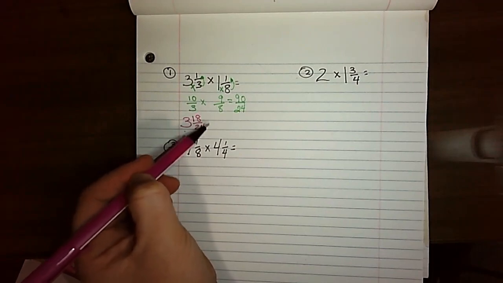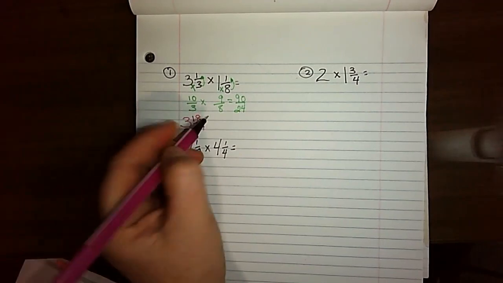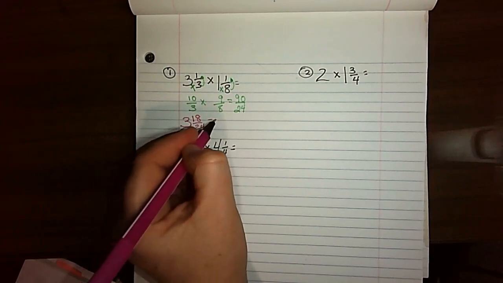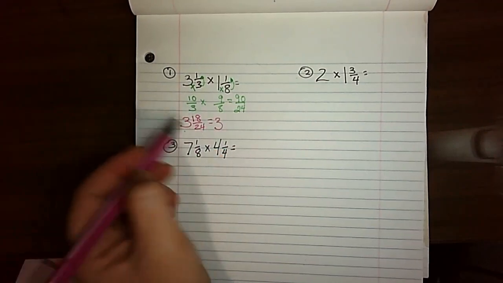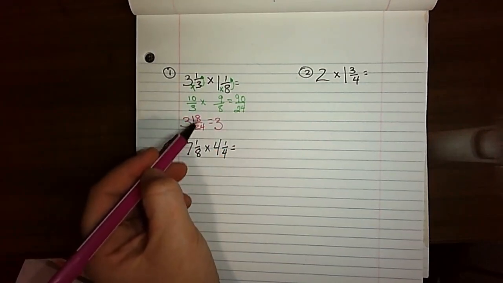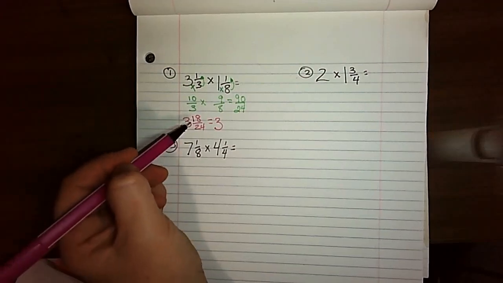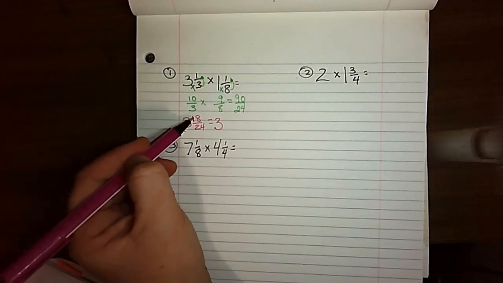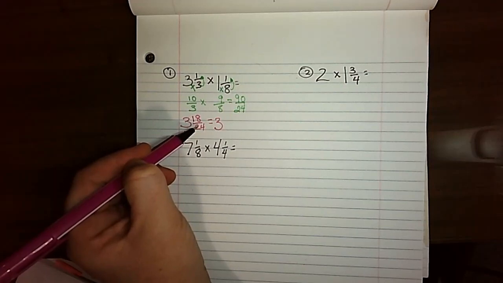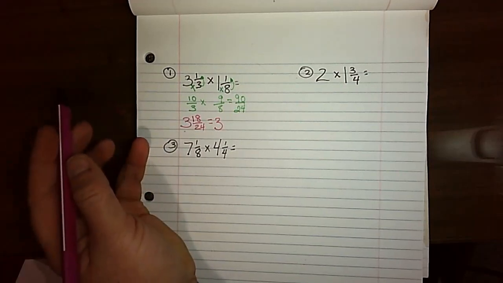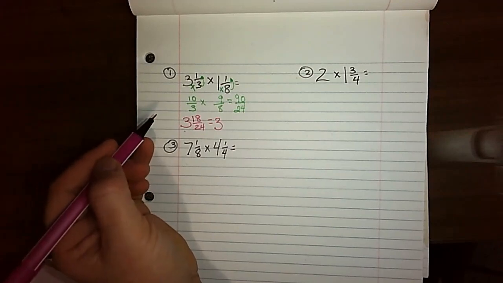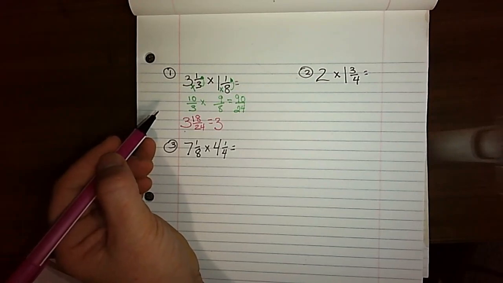But once again, there are even numbers, so this can be reduced down. We keep that whole number, right? But I can reduce this 18 and 24. What will go into 18 and 24? I went with the quickest one I could think of. 3. What's that? 3? Yeah, you went with the 3.